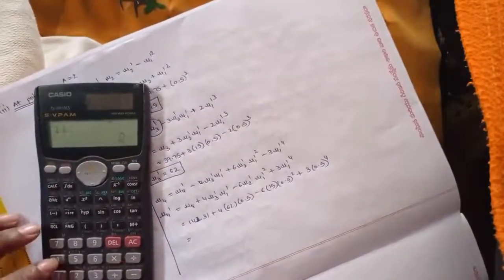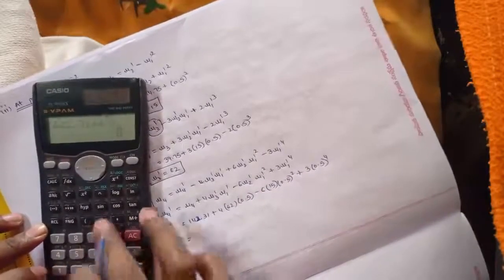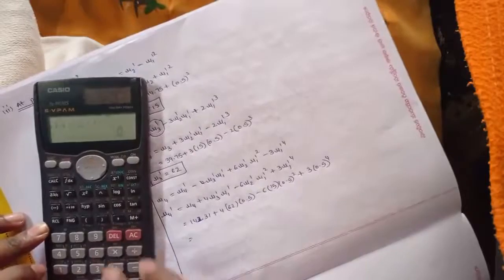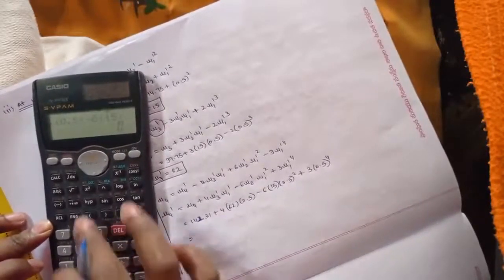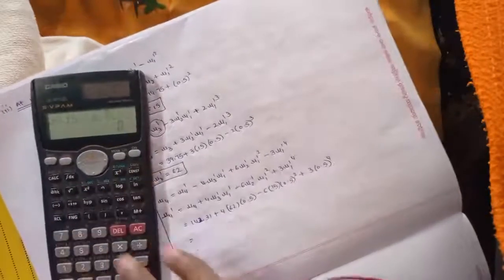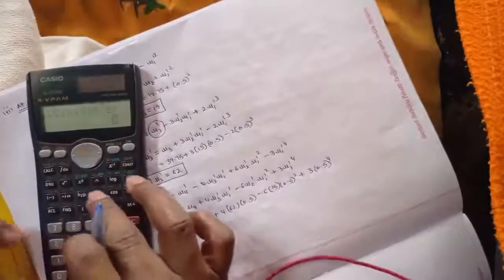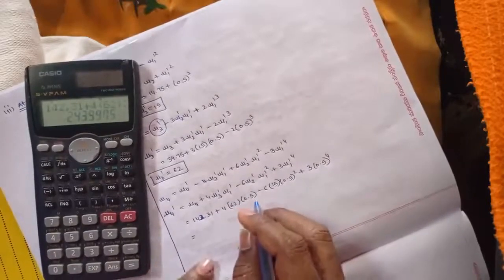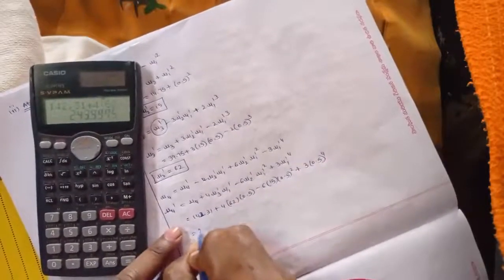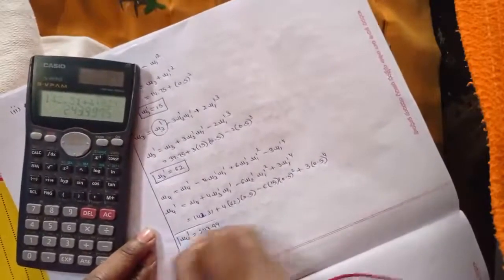So let me solve this. 142.31 plus 4 of 62 of 0.5 minus 6 of 15 of 0.5 square plus 3 of 0.5 power 4. So we got the solution of 243.99. Sorry, it is 243.99. So mu 4 dash is equal to this.